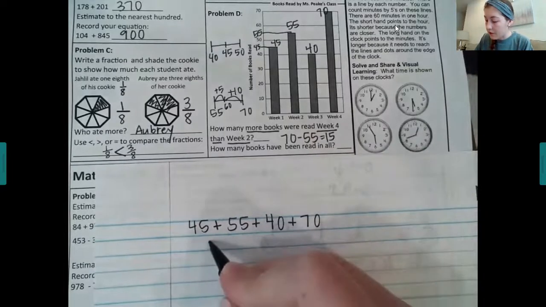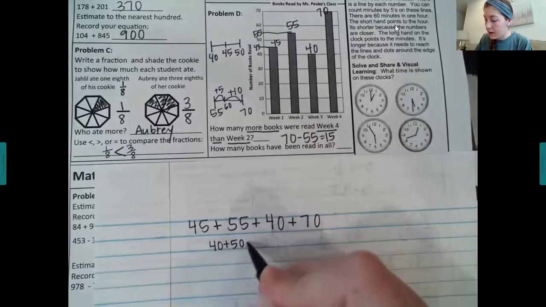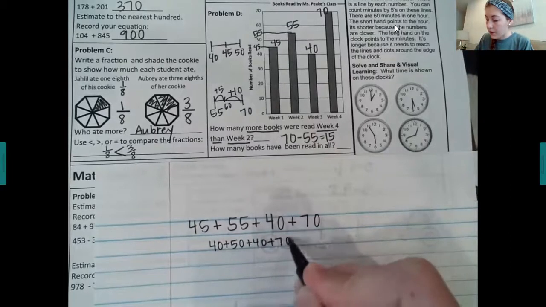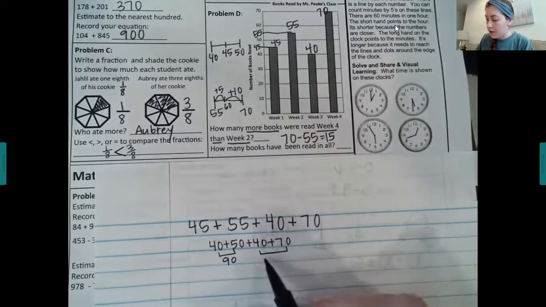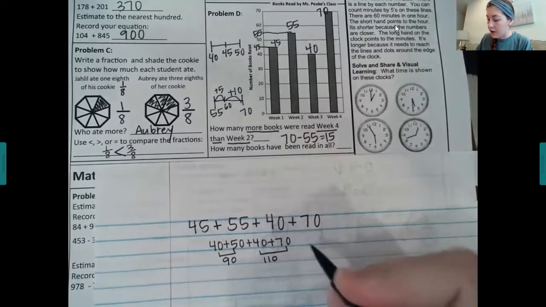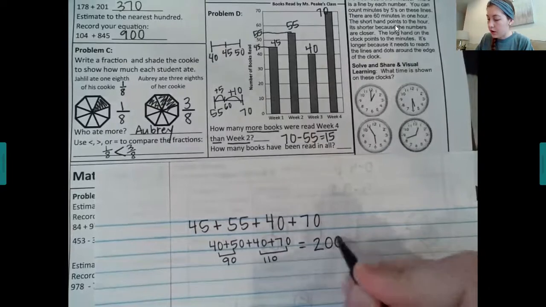I'm going to add my tens first. 40 plus 50 plus 40 plus 70. I know 40 plus 50 is 90. 40 plus 70 is 110. 90 plus 110 equals 200.